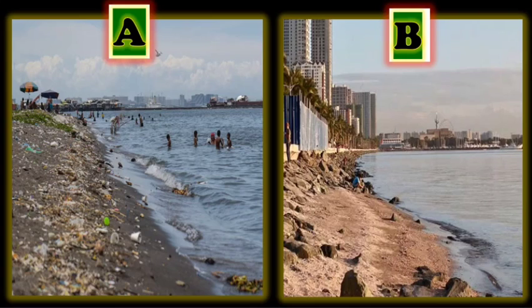While in picture B, class, is the result when we protect and conserve our estuaries and intertidal zones. So as we go on with our lesson for today, we will find out what are the things we can do in order to conserve and protect our environment, especially our estuaries and intertidal zones.